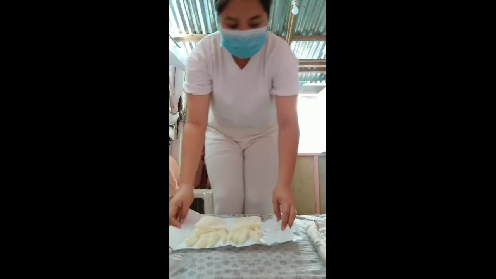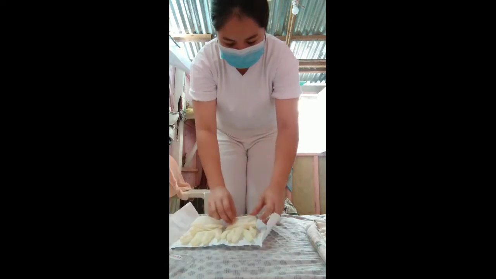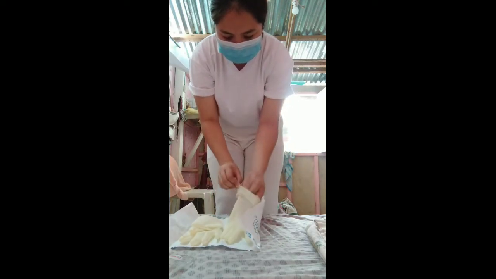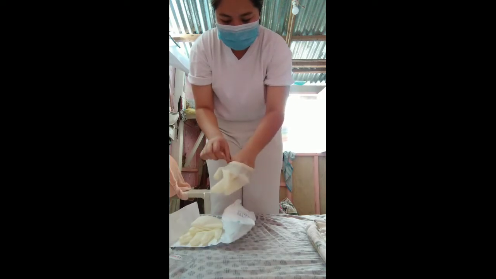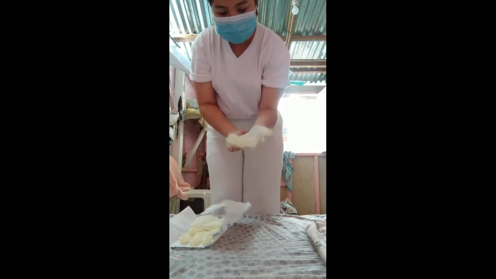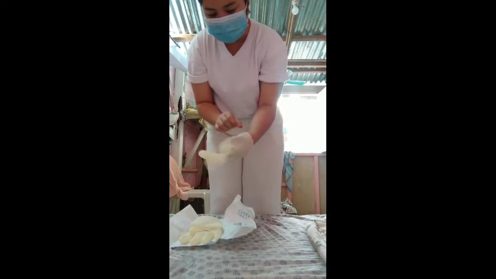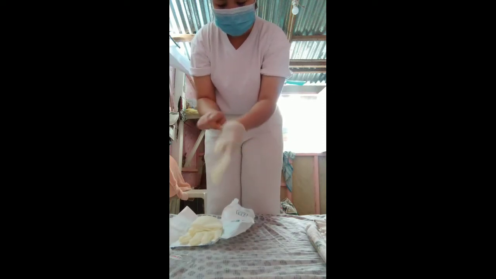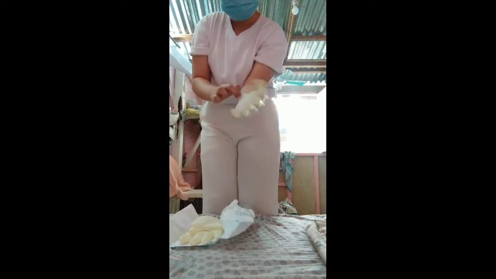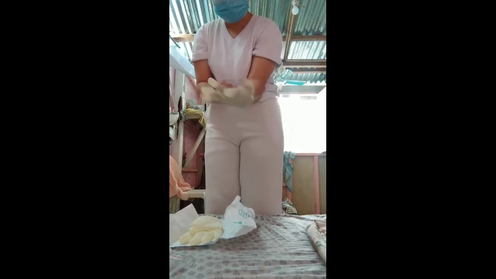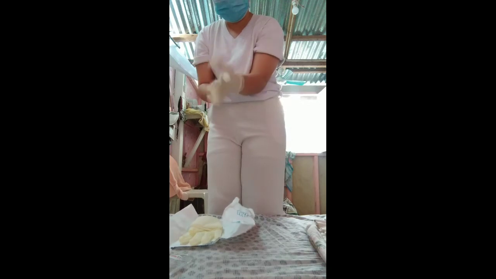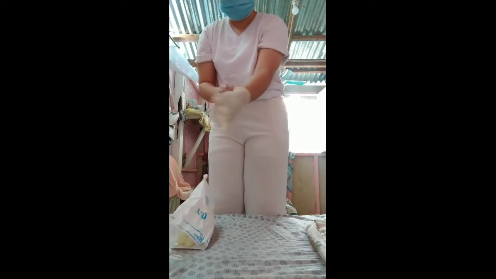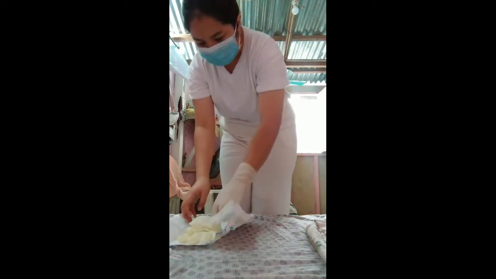So let's put on the sterile gloves. For putting on sterile gloves, we must be very careful so that they won't be contaminated.